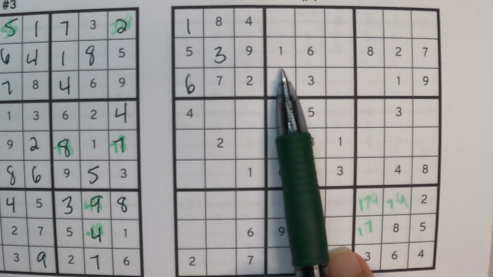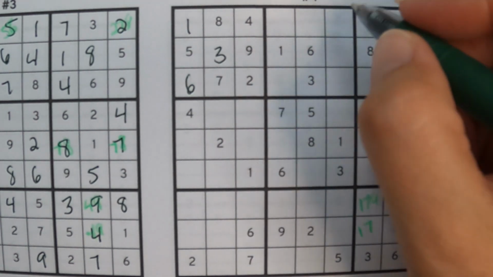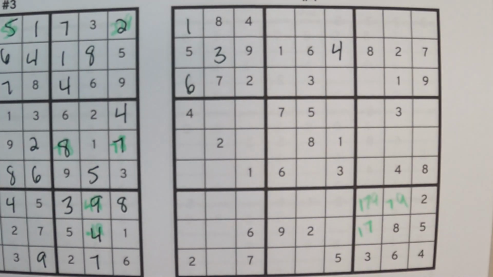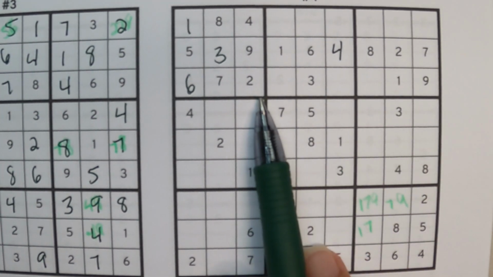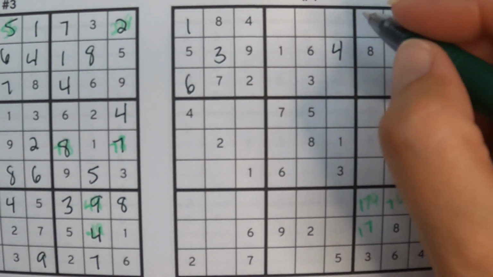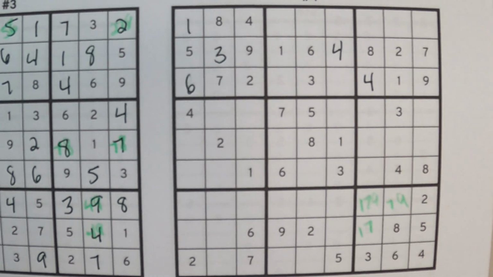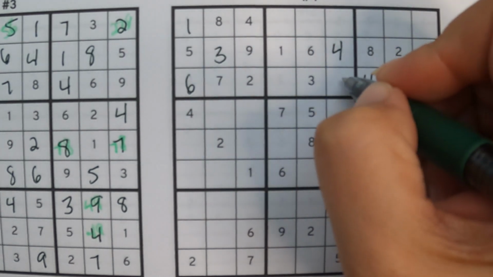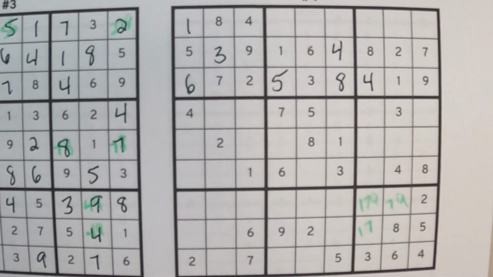For this row, we've got 1, 2, 3. We're missing a 4. For this row, we're missing 4, 5, and 8. We've got a 4 covering these two boxes, so our 4 must be here. 5 here makes this our 8, 5.